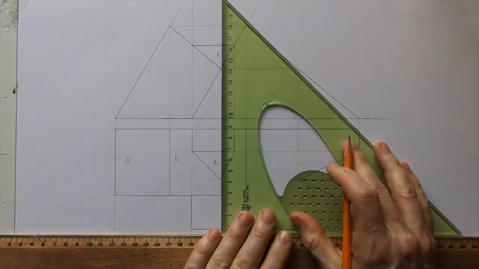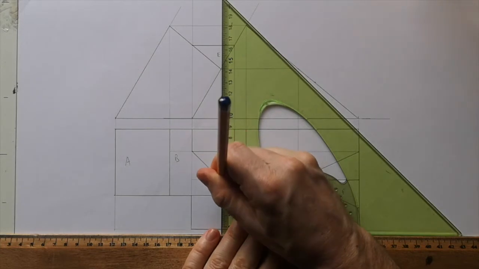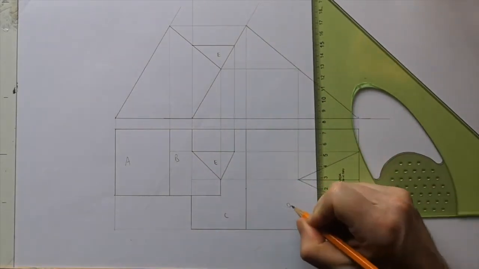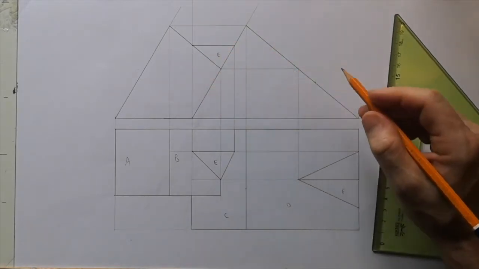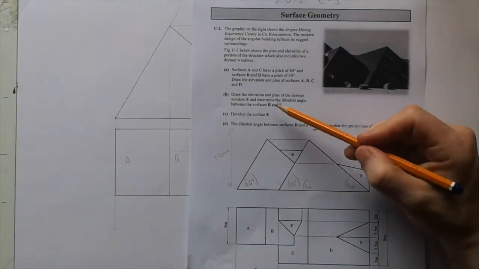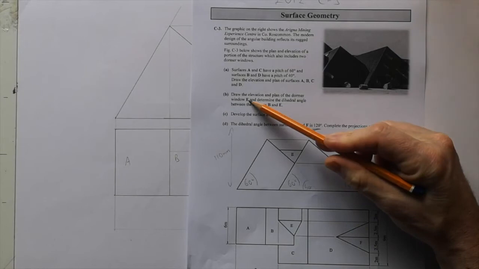And now we can complete surface B. Alright, that's C, that's D, and yep. Alright. So that's all those guys done. Now, so we've determined the elevation plan of dormer window E, so we're down to here.